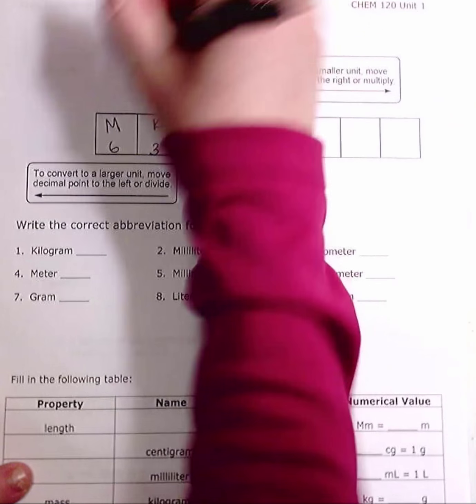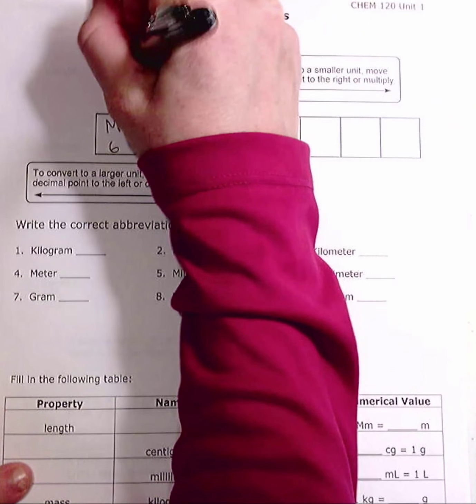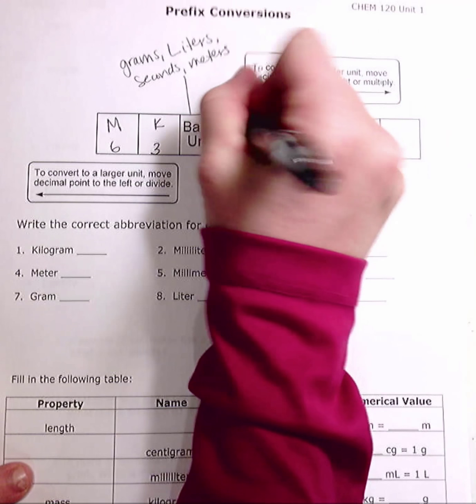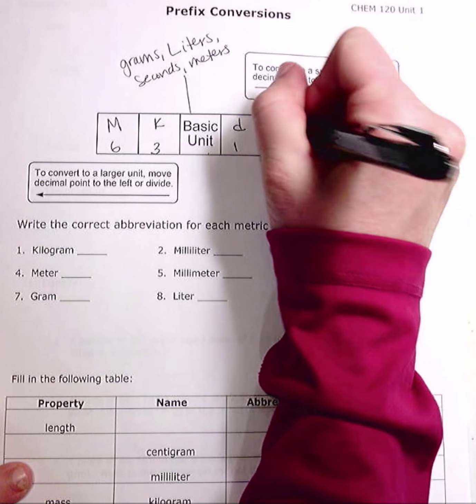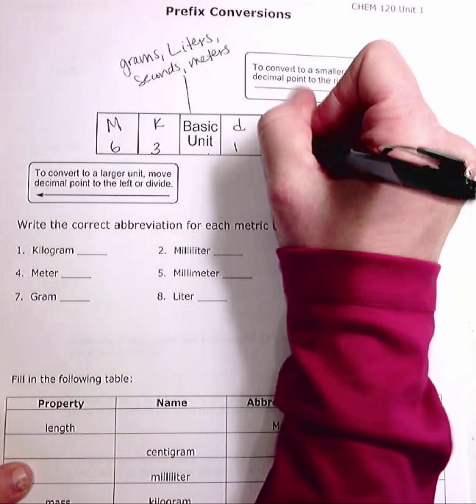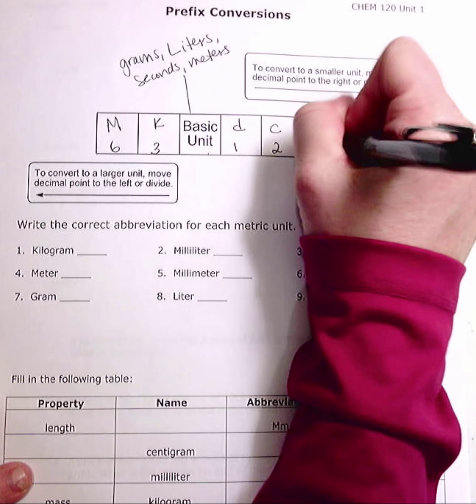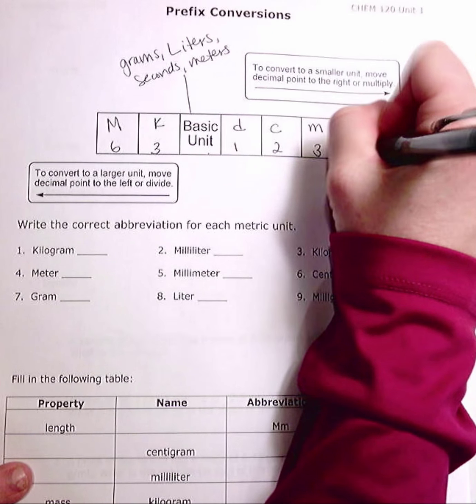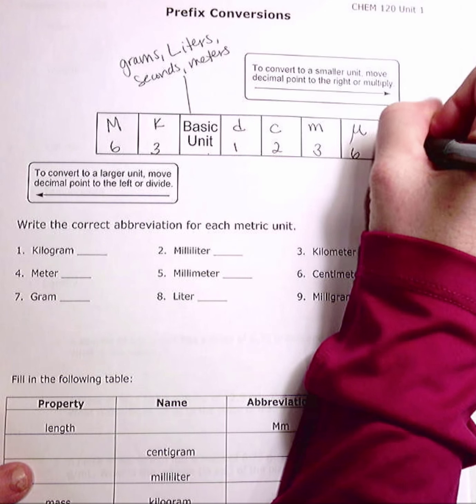This is going to be like grams, liters, seconds, meters. Then you have deci, which is 1, centi, I'm not worrying about the negative, centi, which is 2, milli, which is 3, micro, which is 6, nano, which is 9.